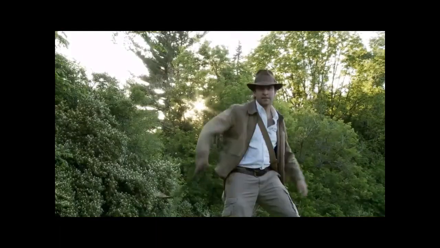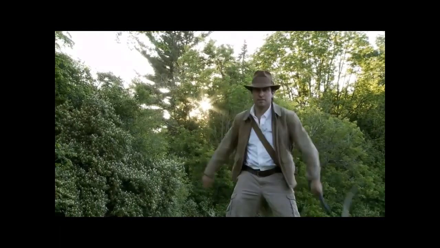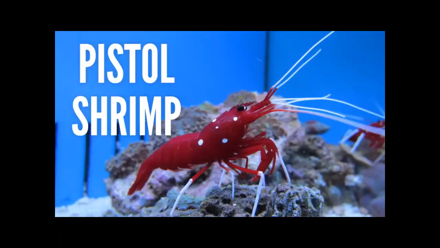Sonic booms are found in many places in both nature and the man-made world. When you crack a bullwhip, the cracking sound is not caused by the whip hitting itself. The noise you hear is actually a tiny sonic boom, created as the velocity of the whip surpasses the sound barrier. The pistol shrimp is also capable of creating a sonic boom.